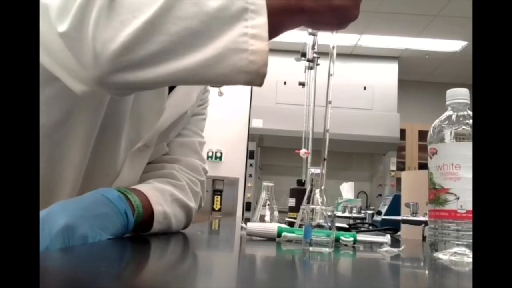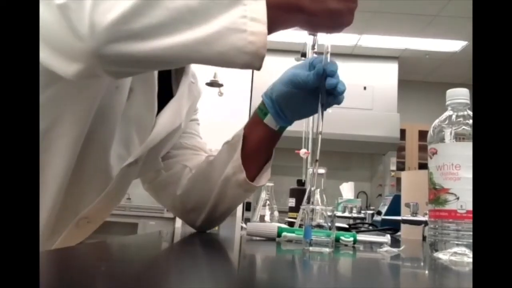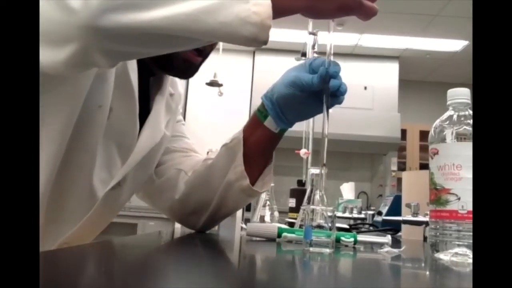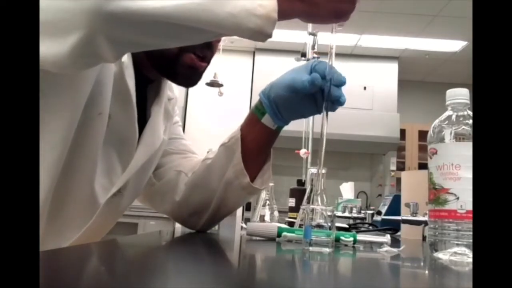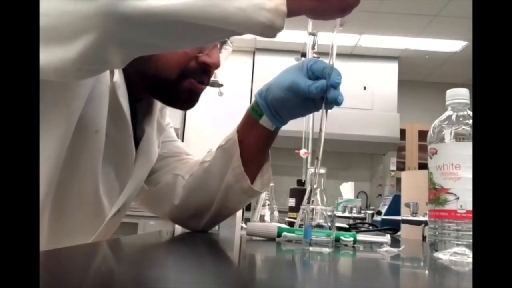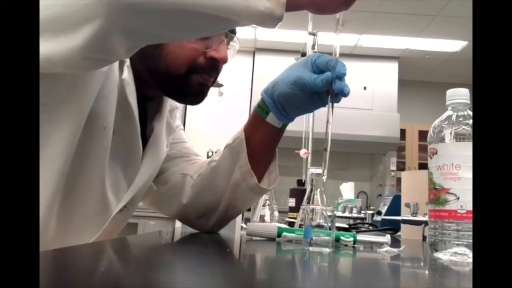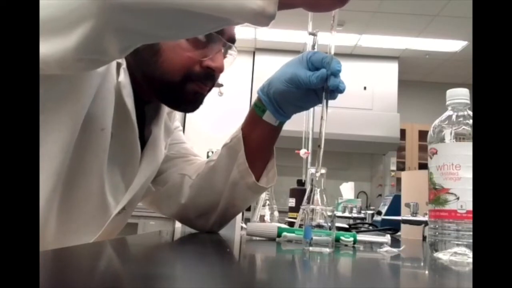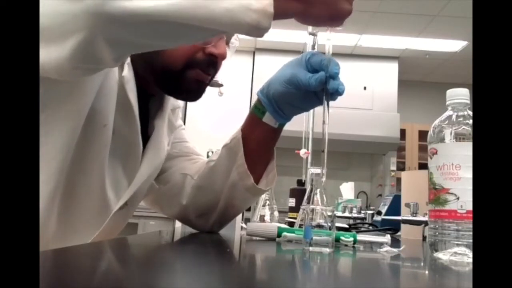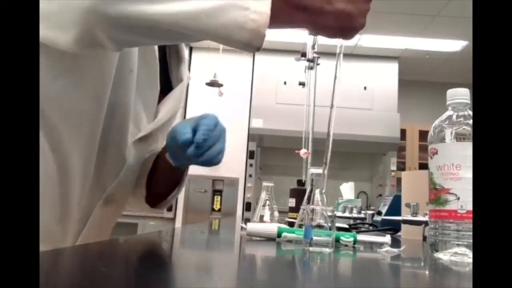I can slowly release some vinegar and try and get the volume marking to that 0 point on the pipette. There we go, and I can clamp that down.